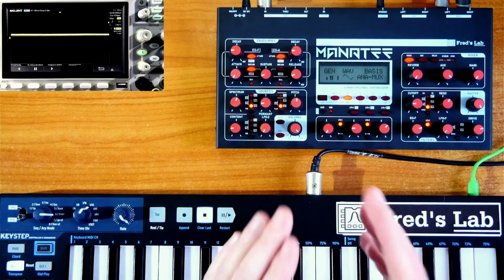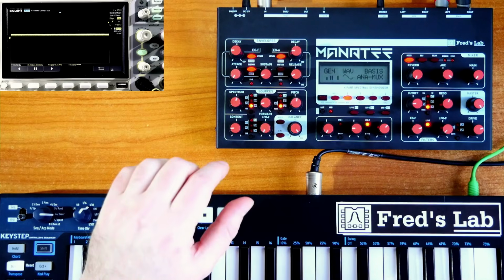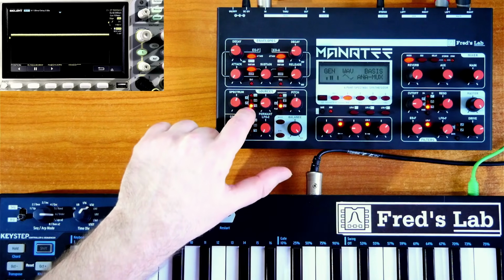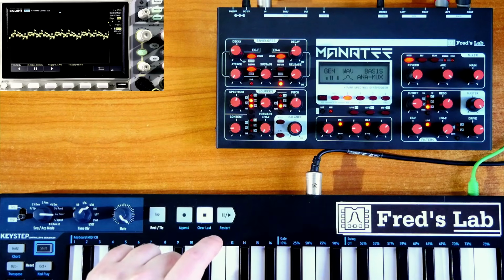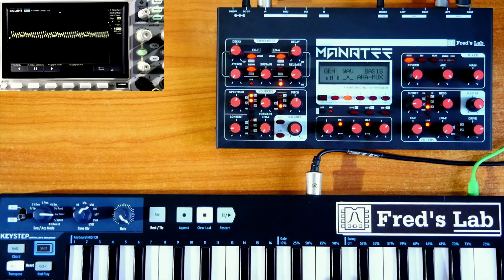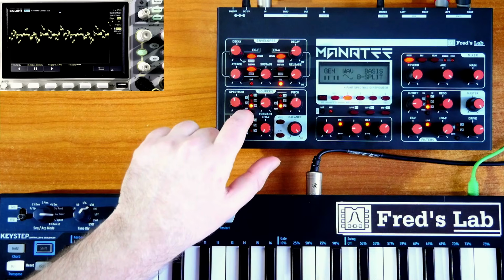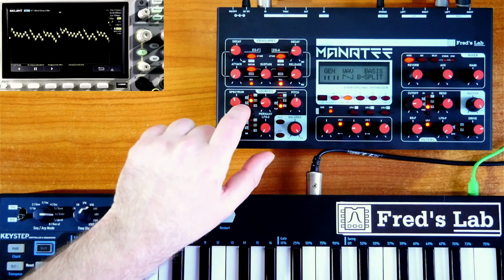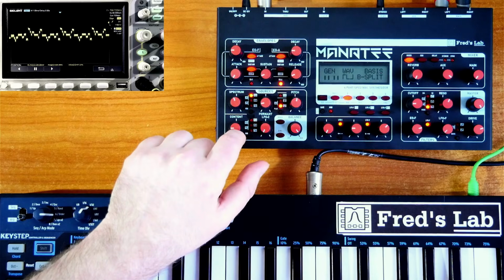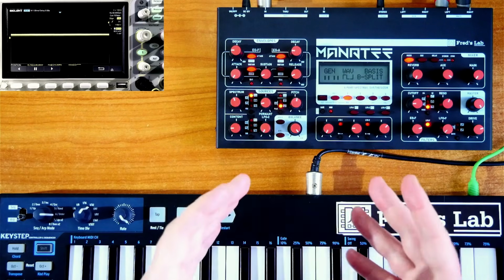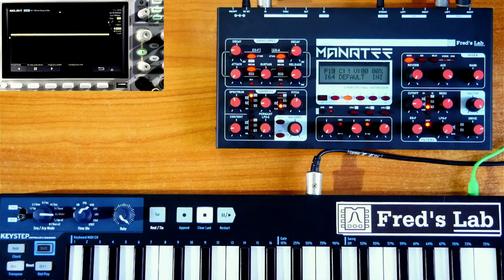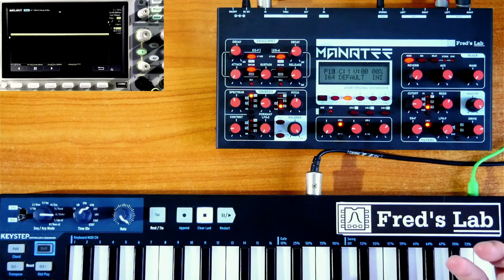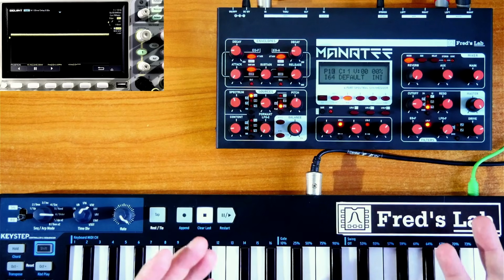Let's listen to the same spectrum with a different waveform. So you can clearly hear that it changes completely the taste of the original waveform. But the sound is a bit static, isn't it? So this is where the extra controls for the spectrum generator come in.